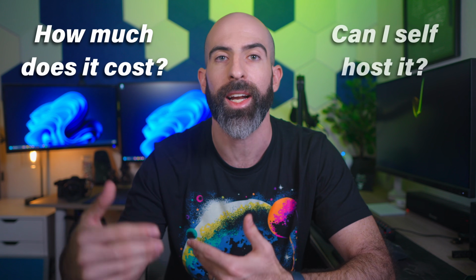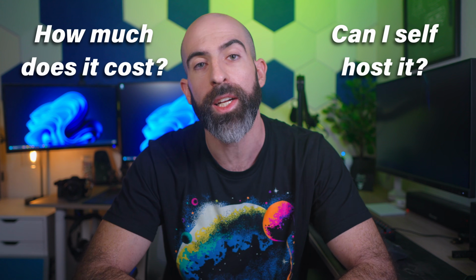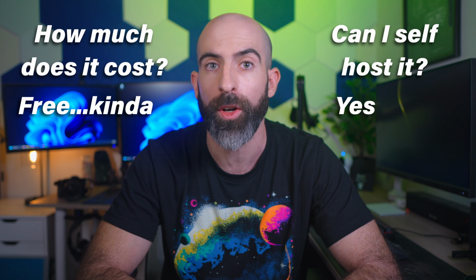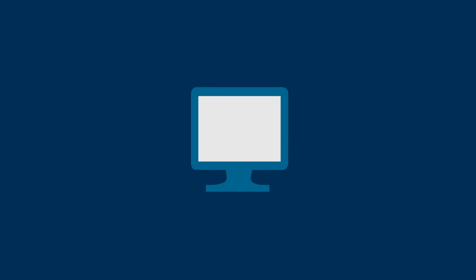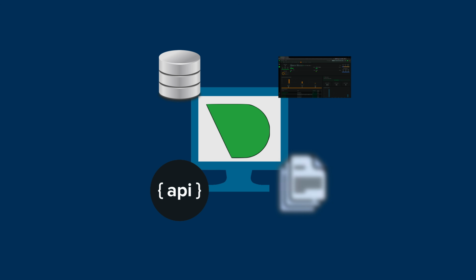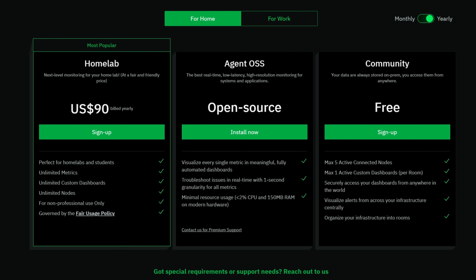Now, the big question everyone has, especially in the home lab world, is how much does it cost and can I self-host it? Well, you'll be thrilled to hear that Netdata is free. Kind of. And you'll definitely be able to self-host it. Kind of. So the big thing about Netdata is that at the heart of it is the Netdata agent that you install on any system you want to monitor. This spins up a database, web UI, resource collector, and exporter all from that single install. This is 100% free and you can throw it on as many machines as you'd like.